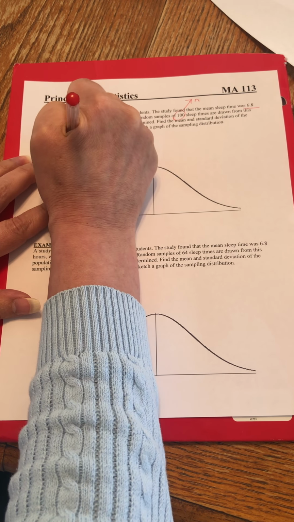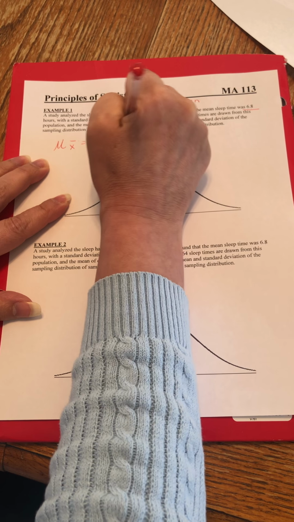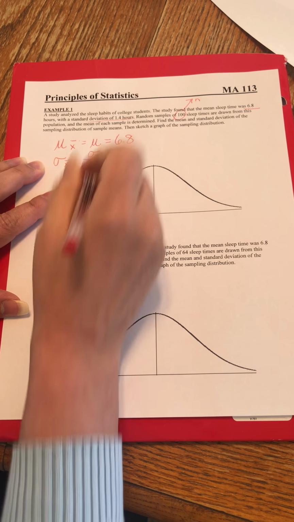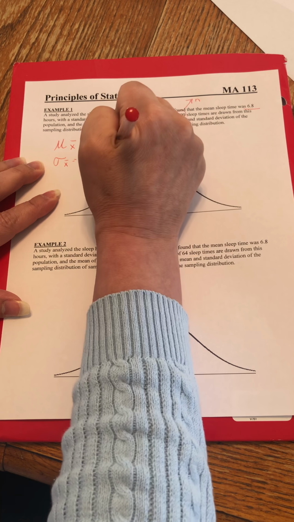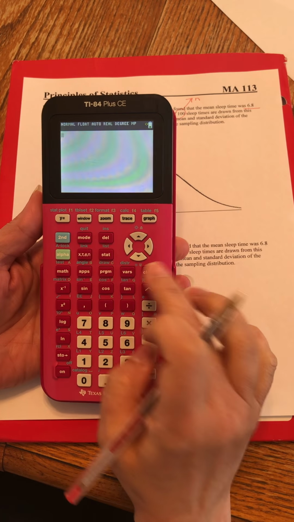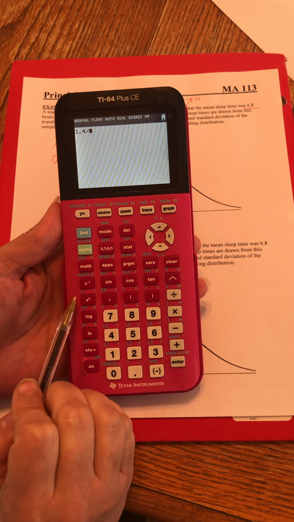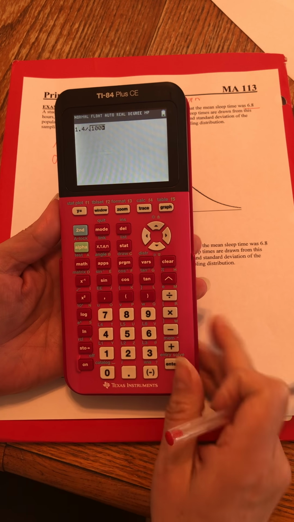So the mean of the group equals the mean of the population. These are the same, and the mean is 6.8. The standard deviation of the group is equal to the standard deviation of the population divided by the square root of n. The standard deviation of the population is 1.4 divided by the square root of 100. In the calculator, 1.4 divided by second square root of 100, hit enter, and you should get 0.14.